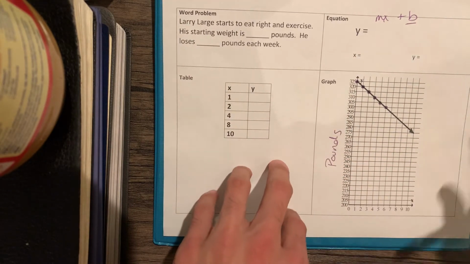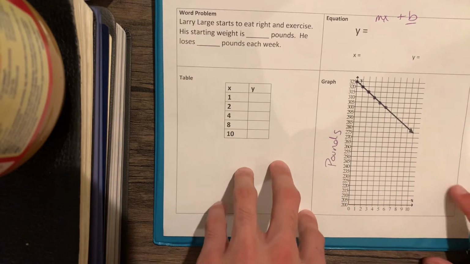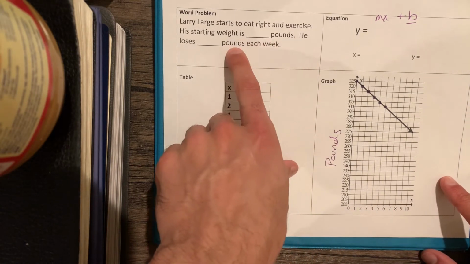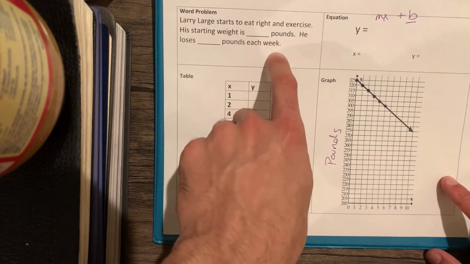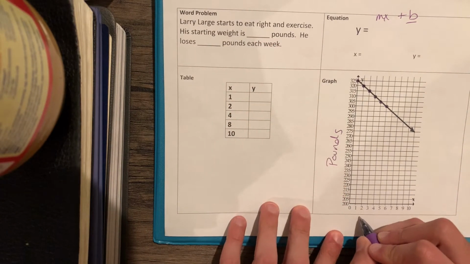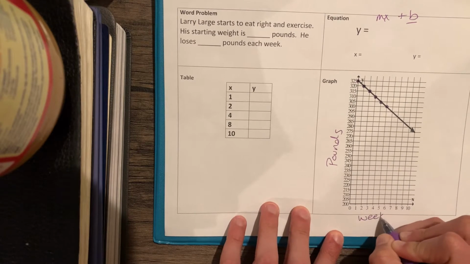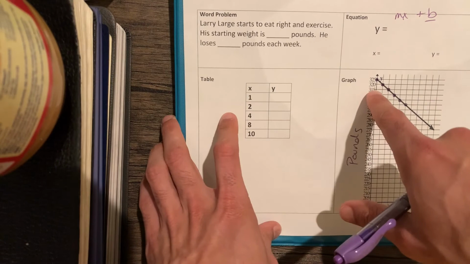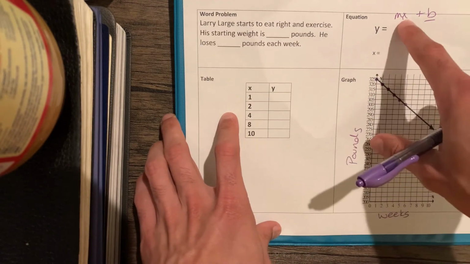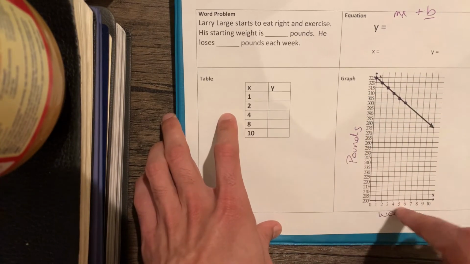But then how often is he losing weight? Because this x-axis is something too. He loses blank pounds for each week, so there's an amount of time that he's losing this weight, and that would be in weeks. So I use my context clues to tie that in. Again, tying this in, we can actually get my equation now that I have this.